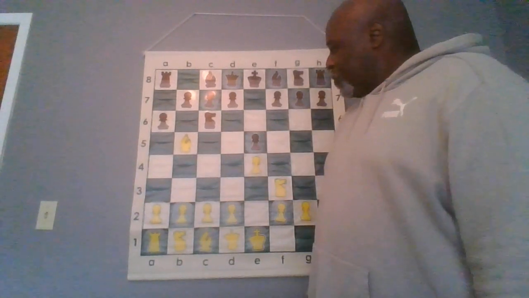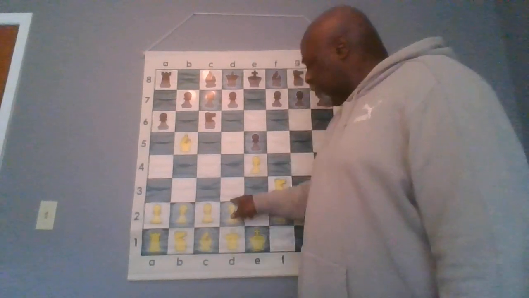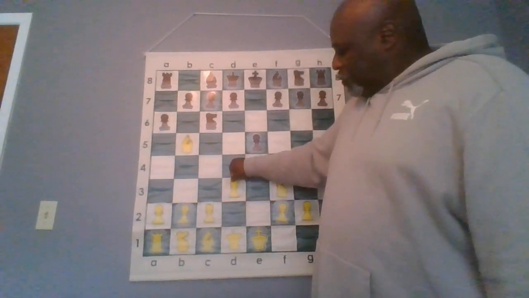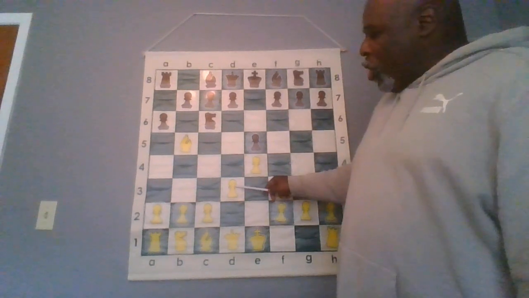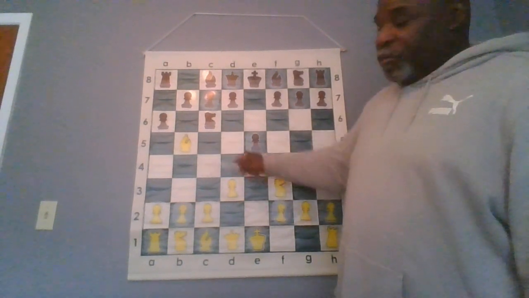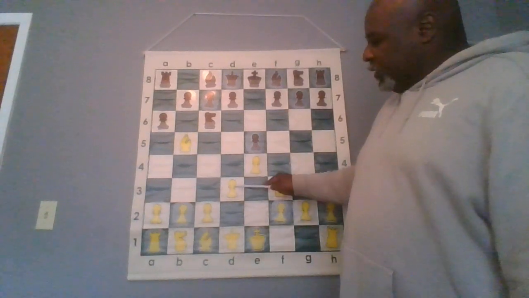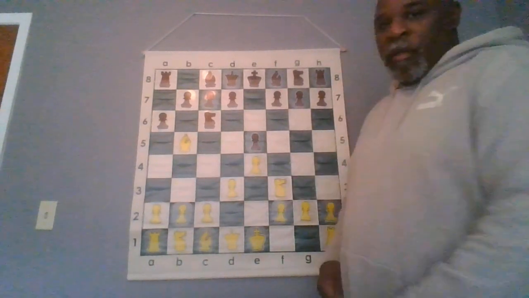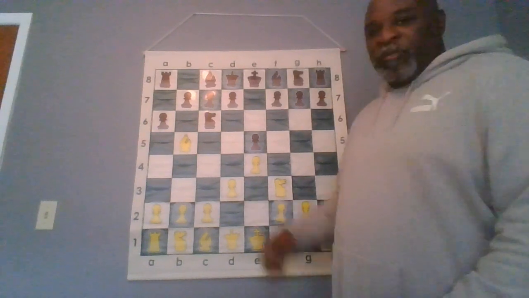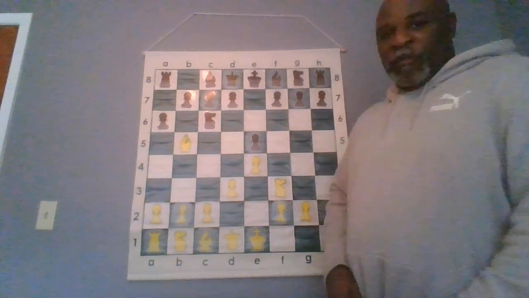And you made a move like this. You moved your pawn instead of protecting that bishop. You moved your pawn to D3. All right? So that's what you would write down for the next move, right?